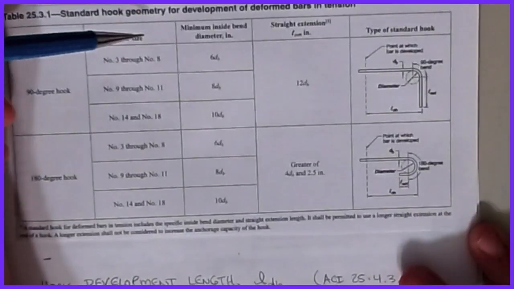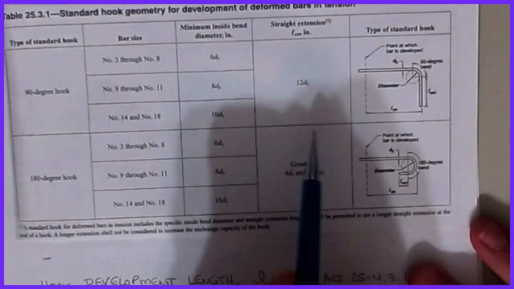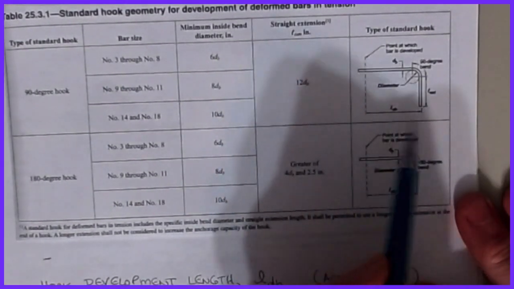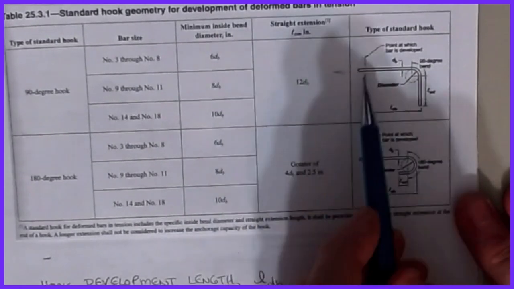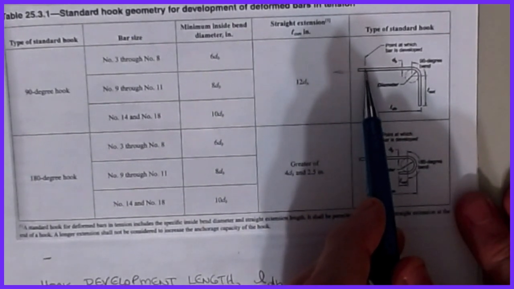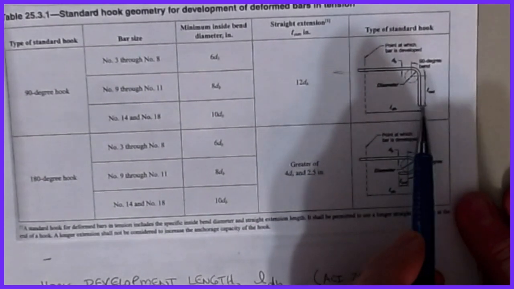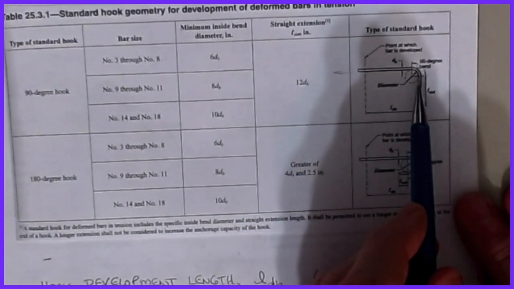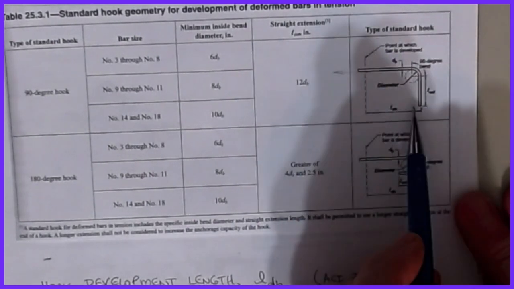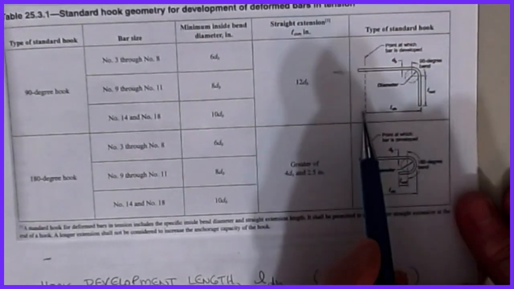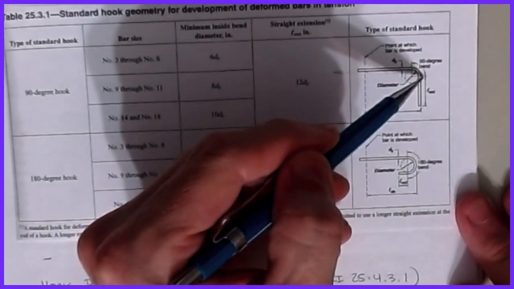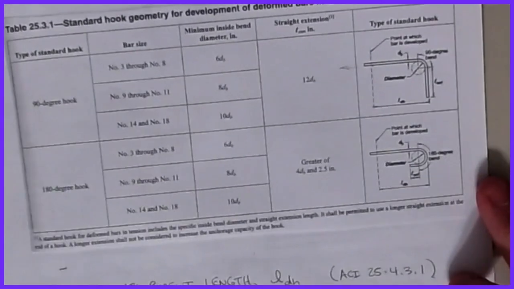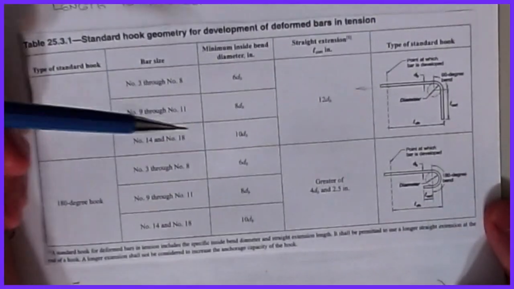These are taken out of the ACI code. They basically define a couple of parameters on this 90-degree hook. You can see that I'm pulling on this. This is my critical location, and I have to provide a distance that they call LDH from here to that bar. Now notice there is a radius in here, and the radius becomes a big issue in how we calculate all this. But the LDH goes from the bar all the way out to this point. Then there is another dimension, the straight line extension after you come out of the radius. It's called LEXT. How you calculate this comes out of Table 25.3.1.